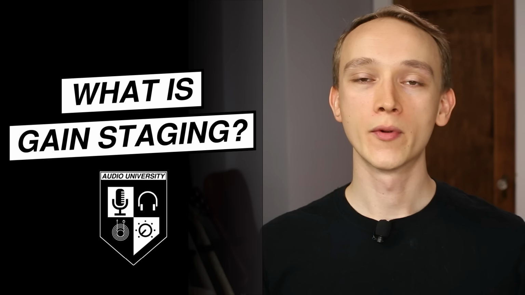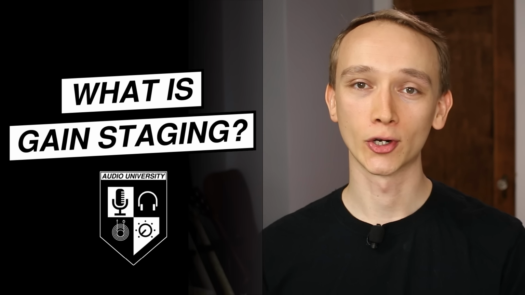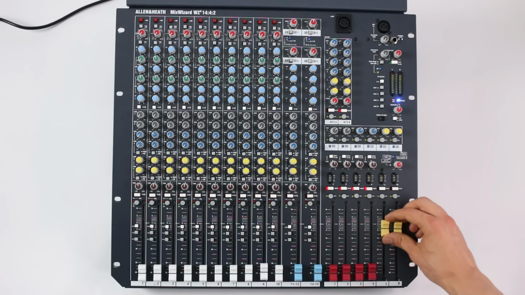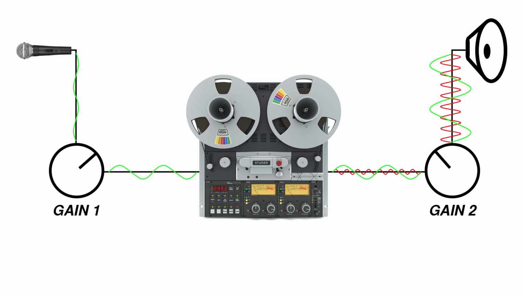Gain structure is one of the most important topics in audio, but I just don't think it gets the attention it deserves. A solid understanding of gain staging is absolutely essential, from mixing music to optimizing the performance of a sound system.